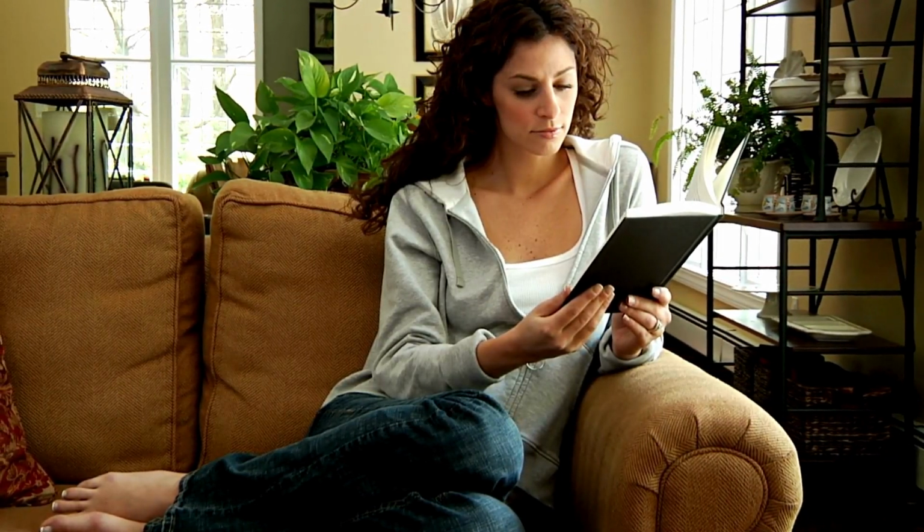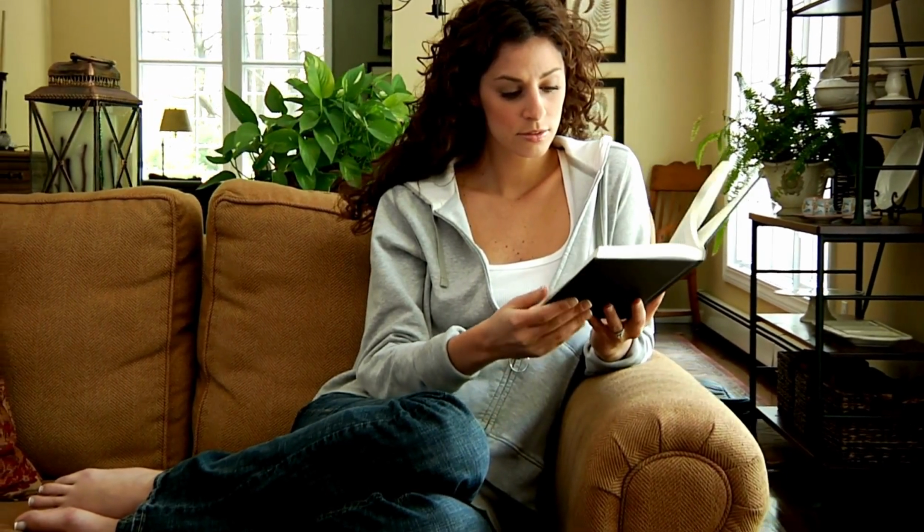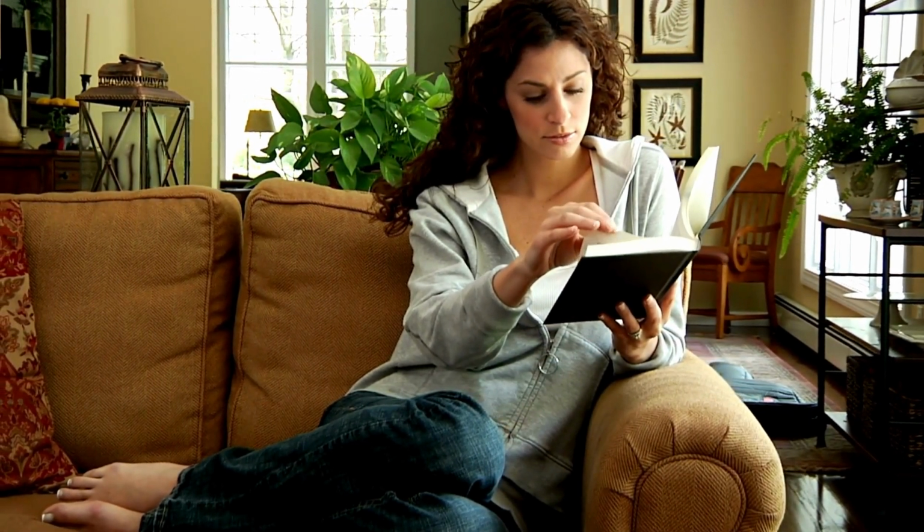Contact venues. Once you have researched the venues, it's time to reach out to each venue that you feel is suitable for your time and genre.